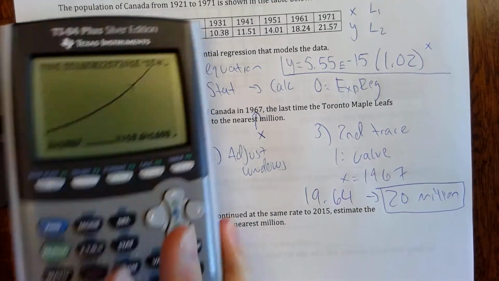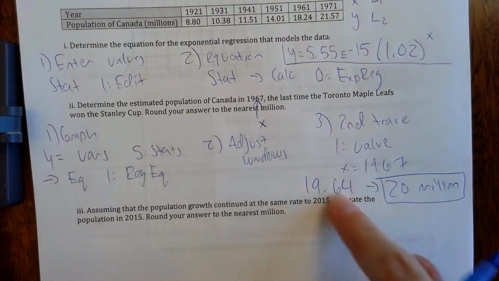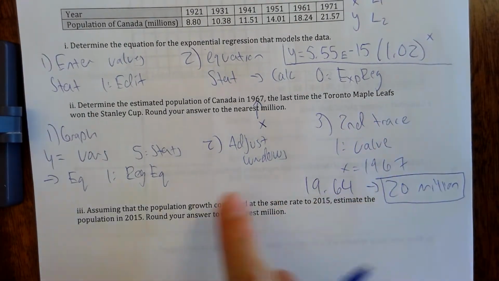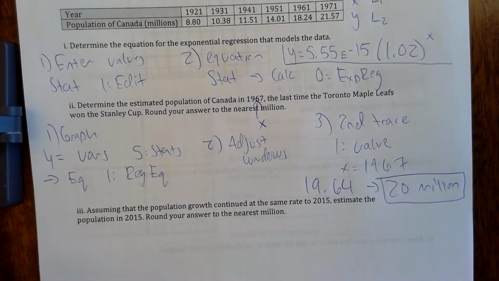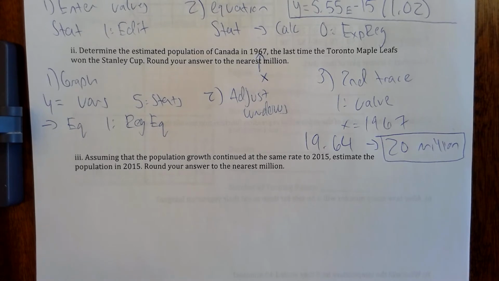There was a lot of steps to do one thing, right? But really, this is the part that we're doing for the question. This is just the part that we're doing for the setup for the question. Let's try the next one here. Assuming that the population growth continued at the same rate to 2015, so it just kept going, estimate the population in 2015. Round your answer to the nearest million.